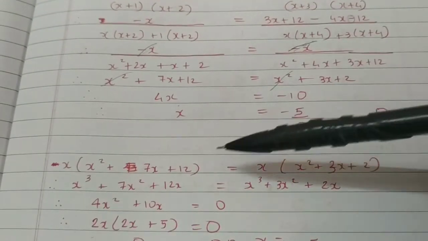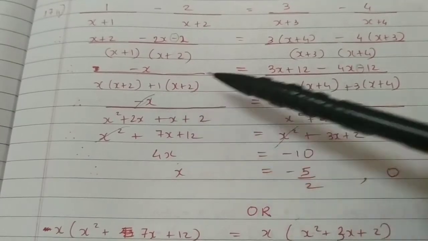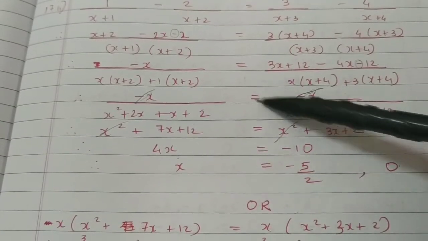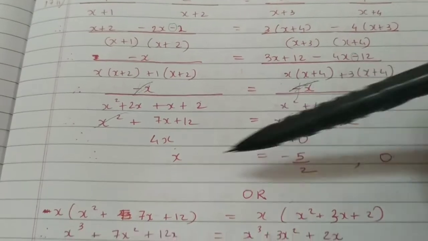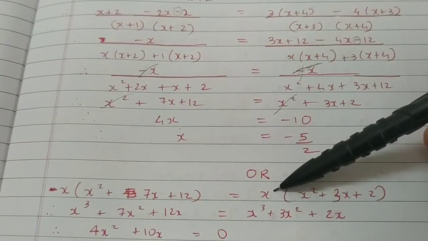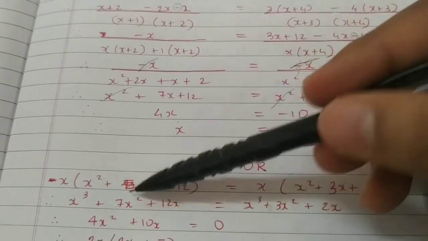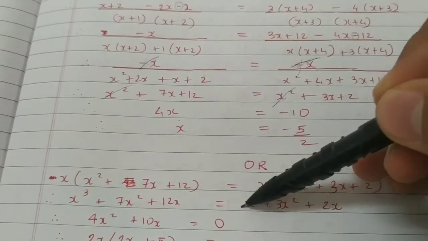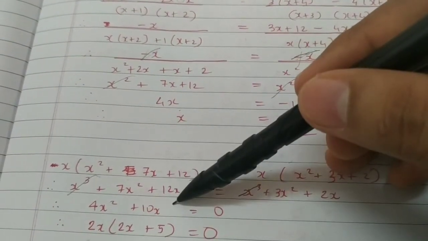So again, you get this equation after cross multiplying. Don't cut x and x. Shift this out here, shift this out here. Just cut the minus and minus signs. Keep the x. Then you open the brackets. You get x cube and x cube. X cube can be cut. That's fine. So finally you get this.